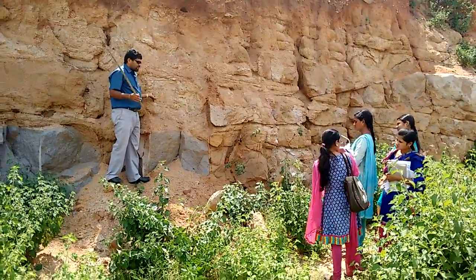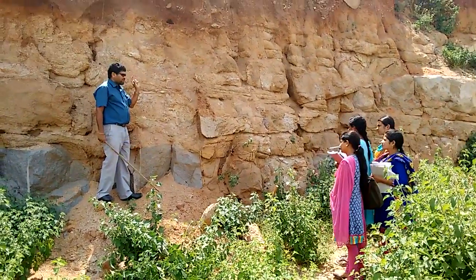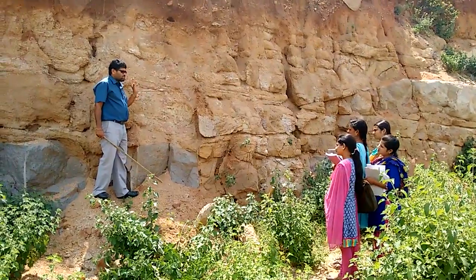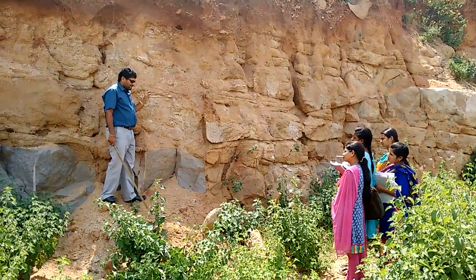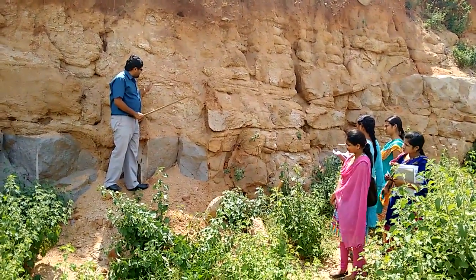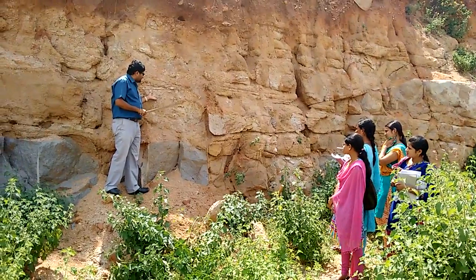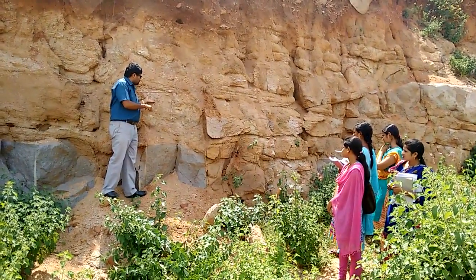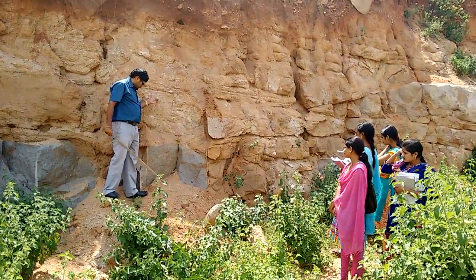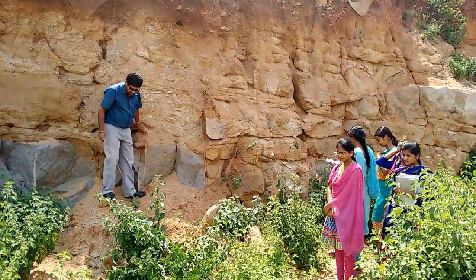And by seeing the profile, we have to take the soil sample also. And if some carbonate is there, I have to show you how the effervescence will occur. Okay, so here no effervescence. Even though it seems to be whitish in color, here no effervescence. Okay, let me go outside.